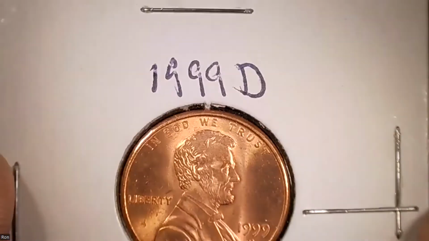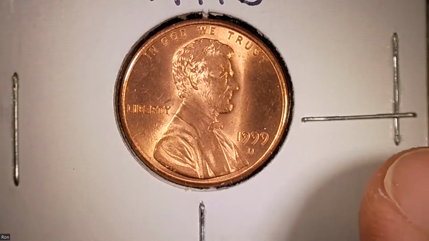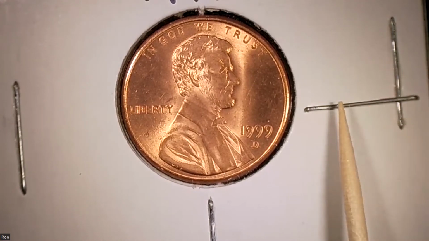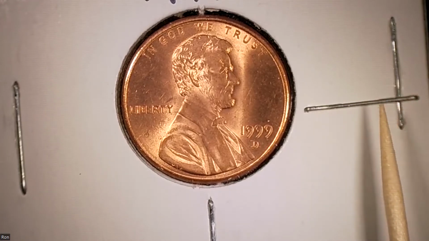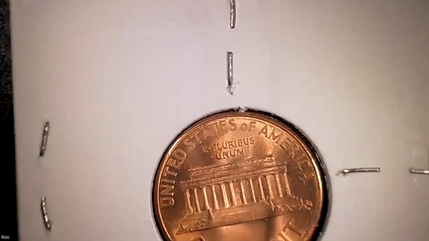Now, we're going to go to 1999. And this coin is gorgeous. And let me go ahead and orient the year so it's perfectly level. Now, unfortunately, in eyeballing when I stapled this one, it tips up a little bit more, and we'll account for that when we rotate it over. But the vertical is pretty close, right? So this will give us still a good indication of how much this 1999D Lincoln cent has been rotated.